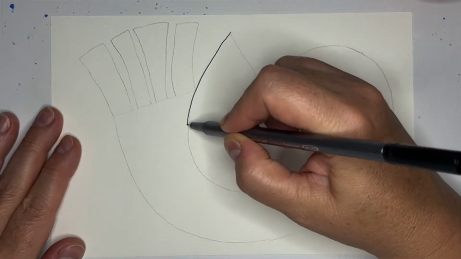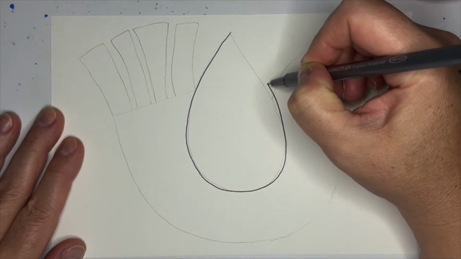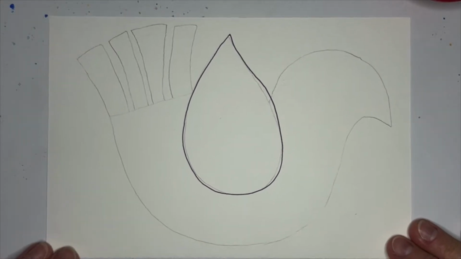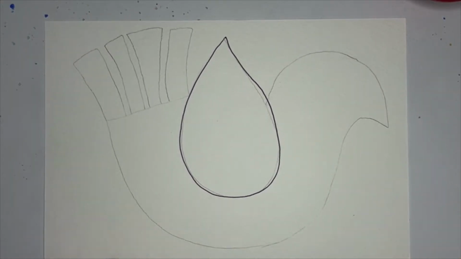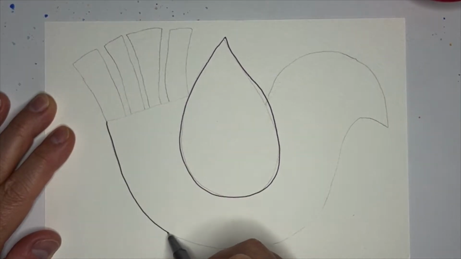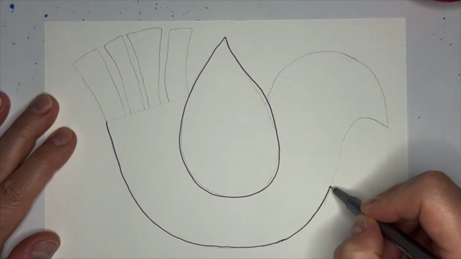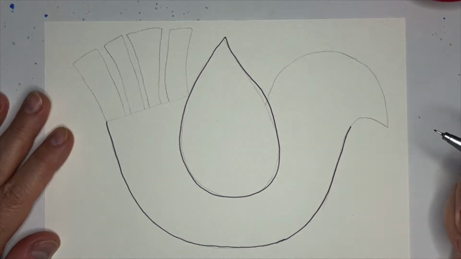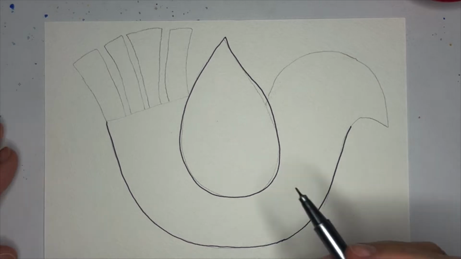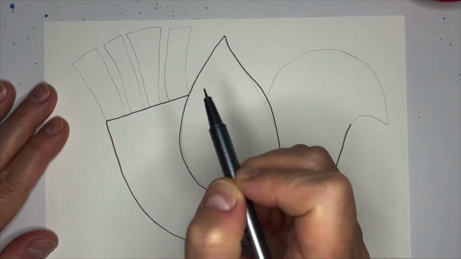We are going to come down and simply make this little teardrop shape. Teardrop, water droplet, whatever you think. After that, we're going to make a U underneath it. It's kind of a big smile underneath it. And then we can close off this part of the tail.